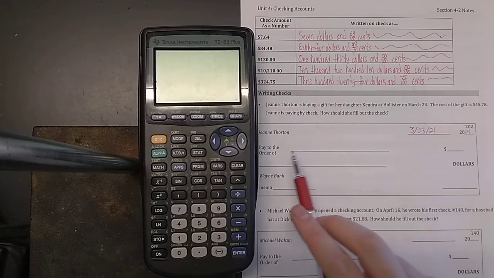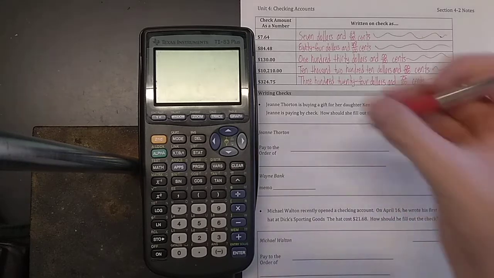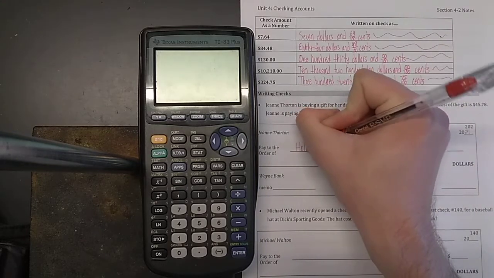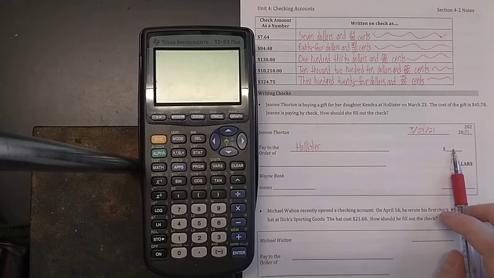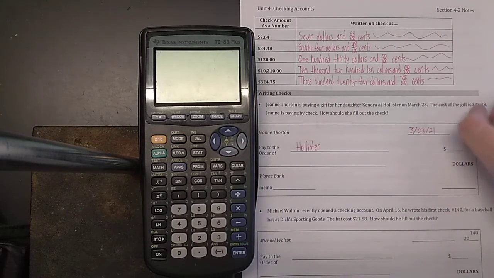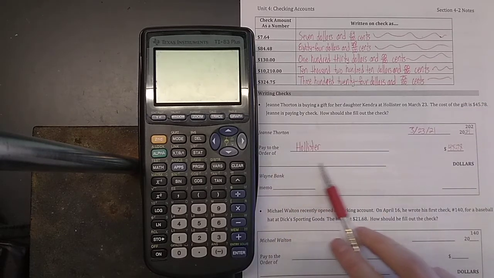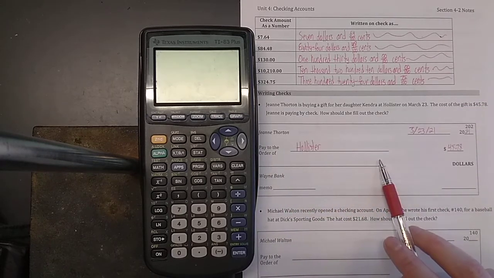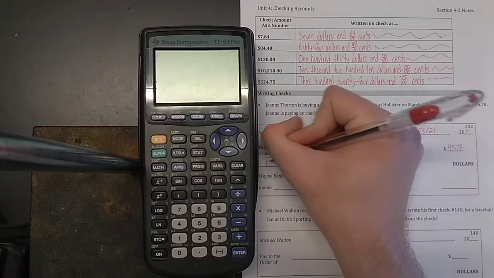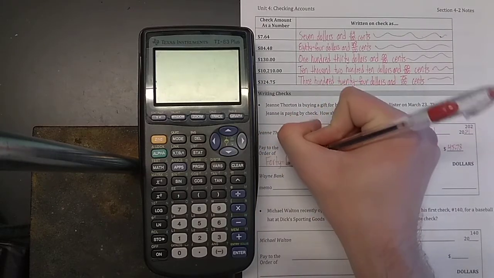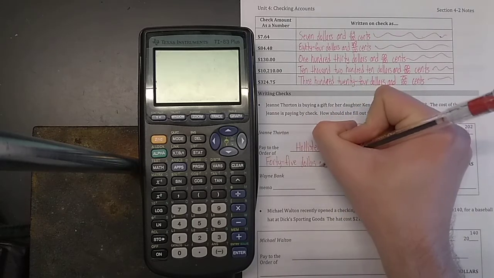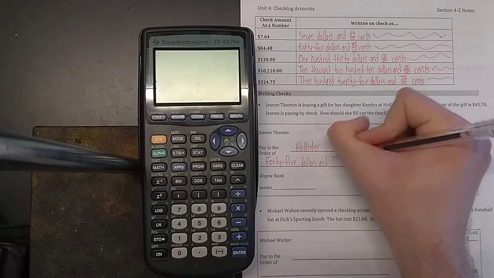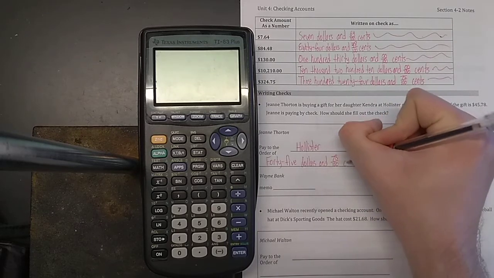Pay to the order of. Remember, this is who the check is going to. It's going to Hollister, the store. So you write Hollister. Over here, we're going to write the actual dollar amount in numbers, $45.78. And here we're going to write that same thing as words. We would write forty-five dollars and 78 over 100 cents.